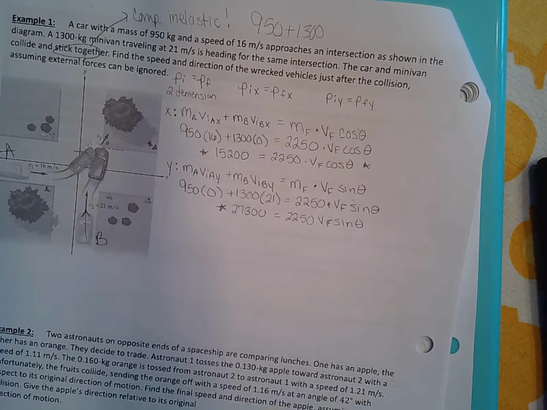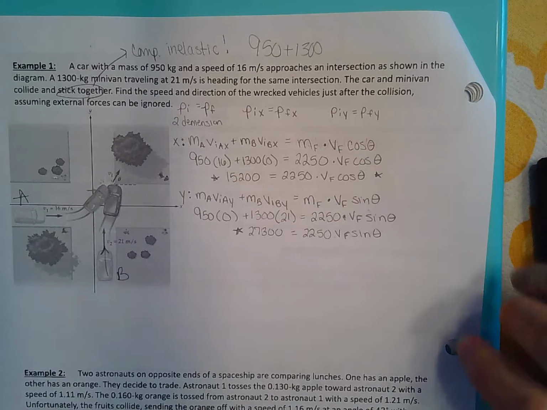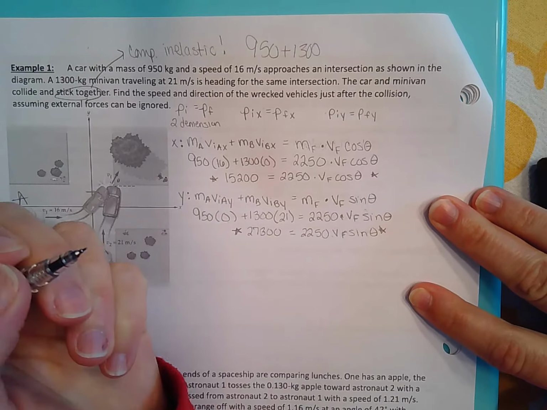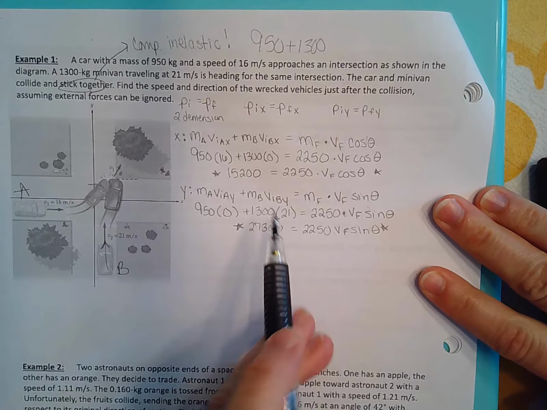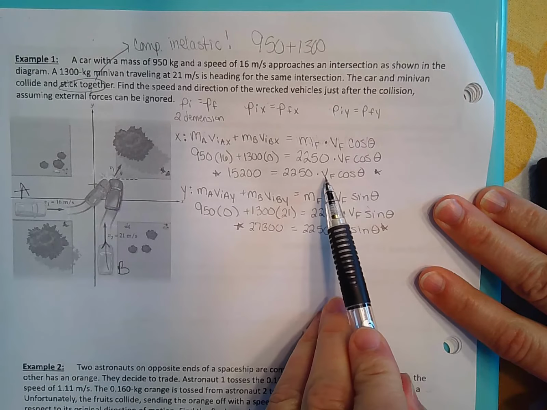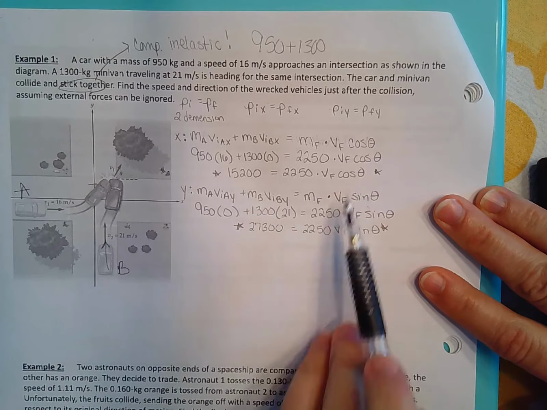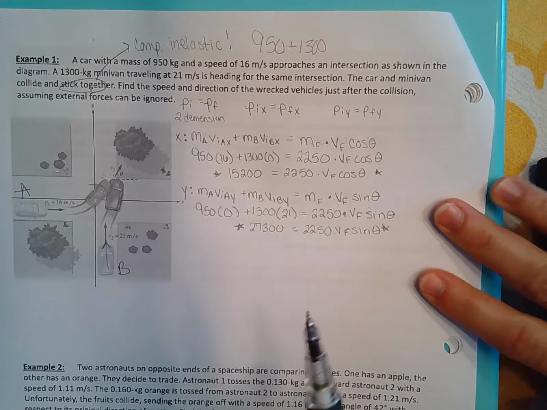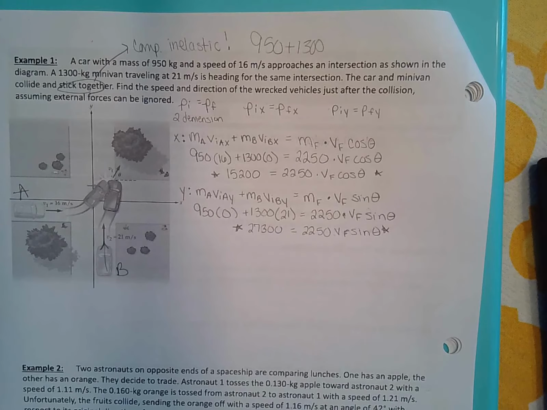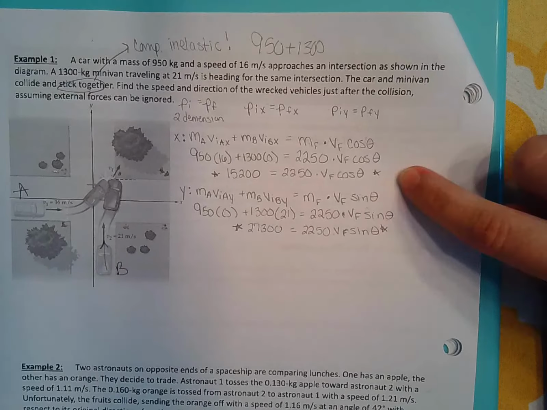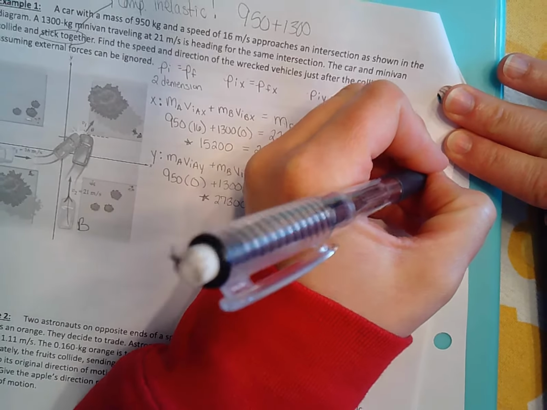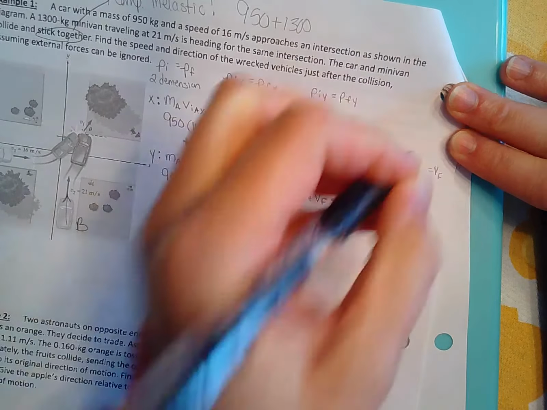Okay, so here we are. We have two really nice equations, and what you need to understand about these two equations is that we have two unknowns. We have an unknown VF, and we have an unknown theta. Well, we have two equations and two unknowns, so we have to isolate one of our unknowns. So I'm going to go up here to my first one. I'm going to get VF by itself. So I'm going to write VF equals like this.